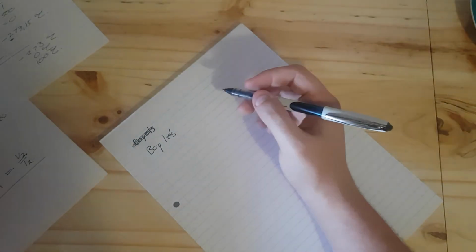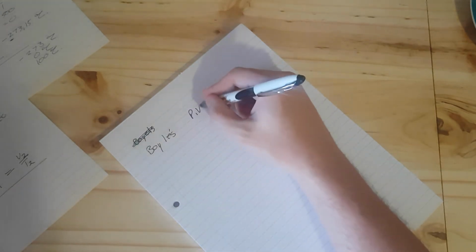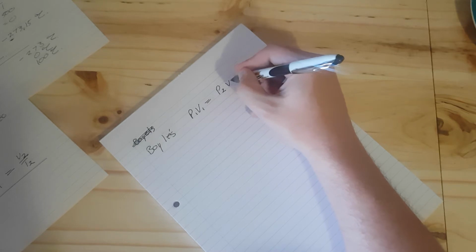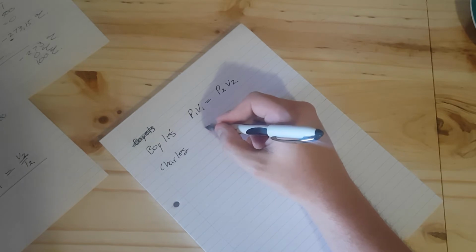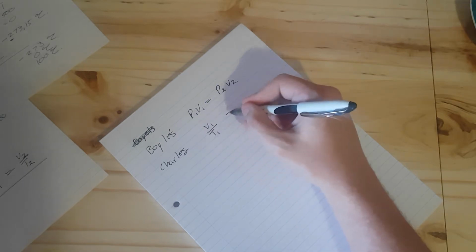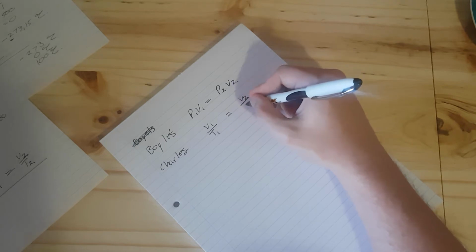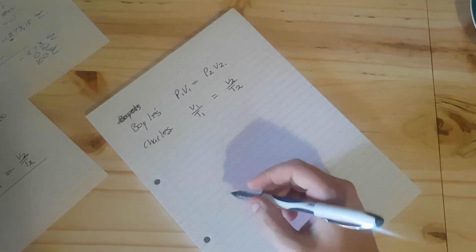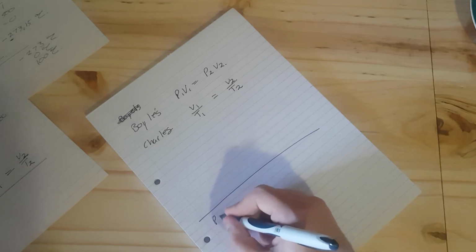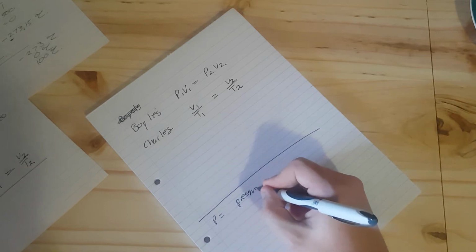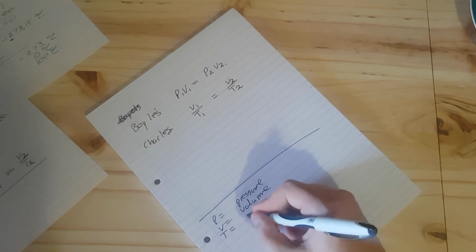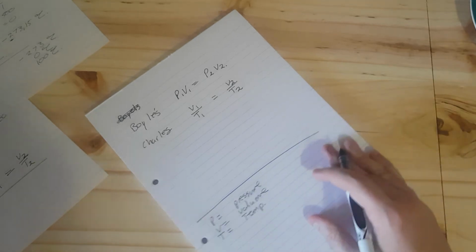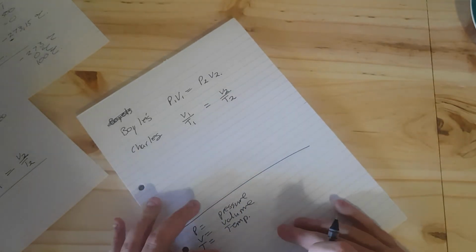Boyle's law. And Boyle's law was P1 V1 equals P2 V2. We then had Charles, and that is V1 over T1 is equal to V2 over T2. And of course, P is equal to pressure, V is equal to volume, and T is temperature. So let's put this aside and we'll add the other gas laws to them as we continue.